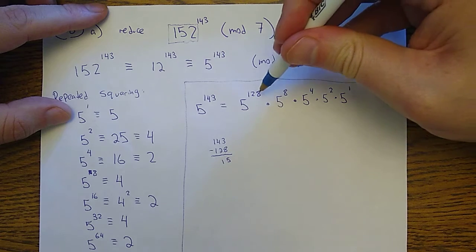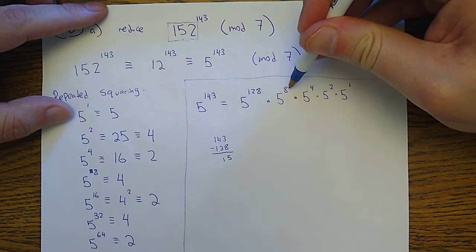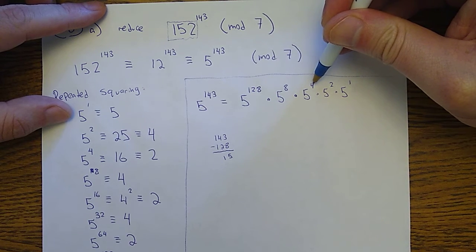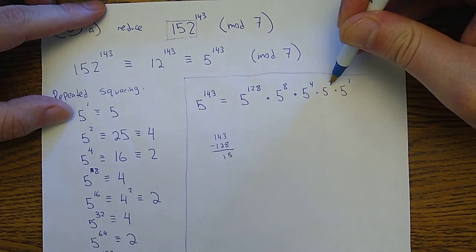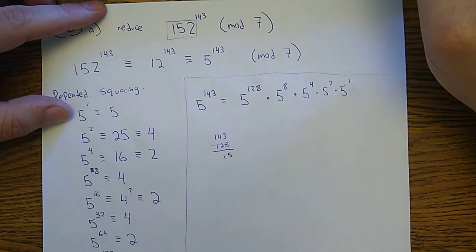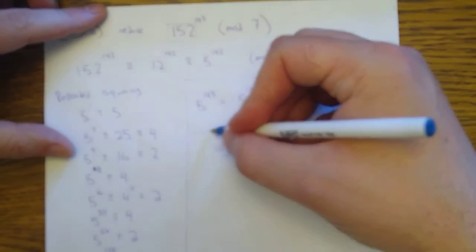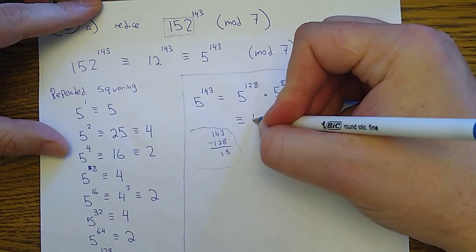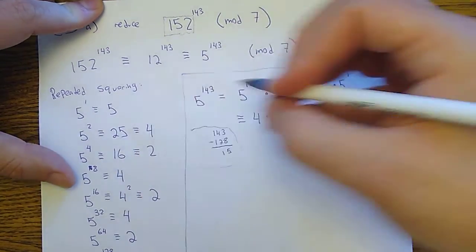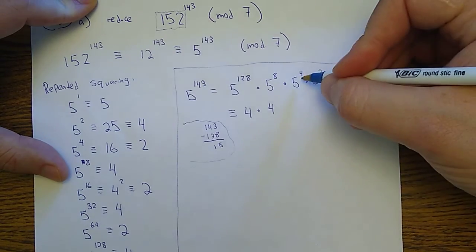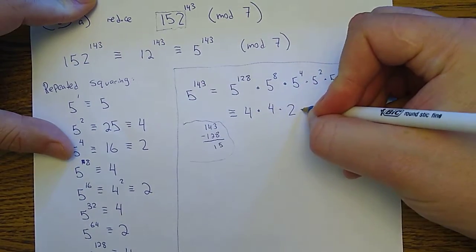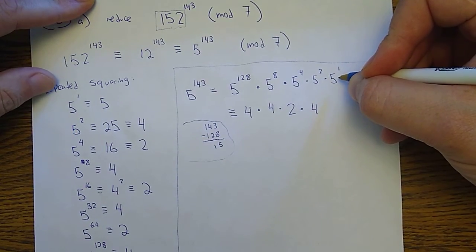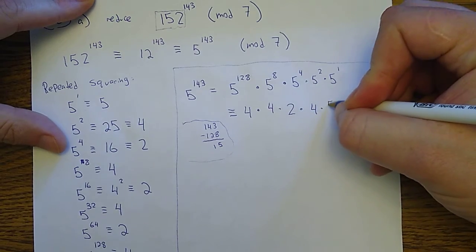That should work, right? 128 plus 8 is 136, plus 4 is 5 to the 140th, plus 2 plus 1 would be 143. Yeah, so this 5 to the 128th was 4, 5 to the 8th was also 4, 5 to the 4th was 2, 5 squared was 4, 5 to the 1 is just 5.